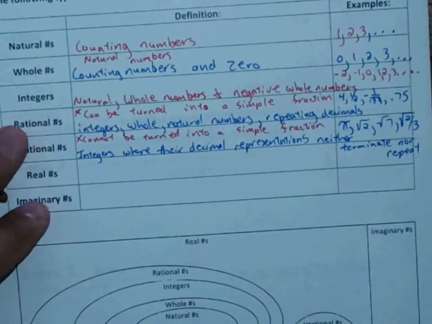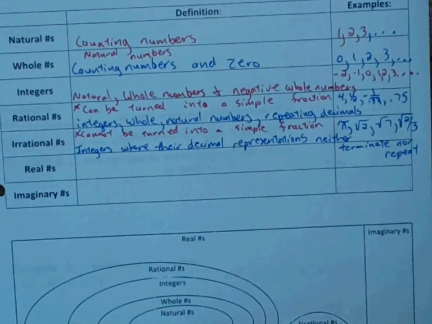Ran out of space a little bit, but I wanted to make sure you all could read what I wrote.